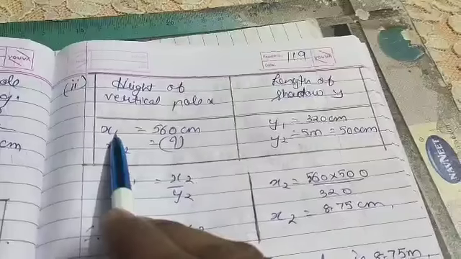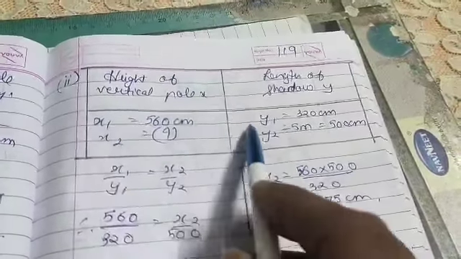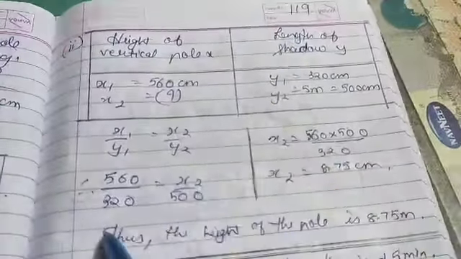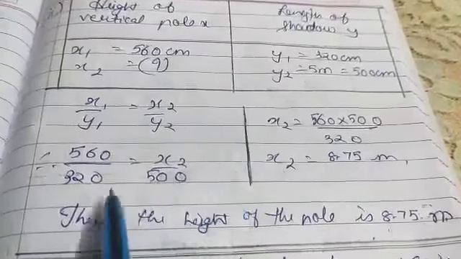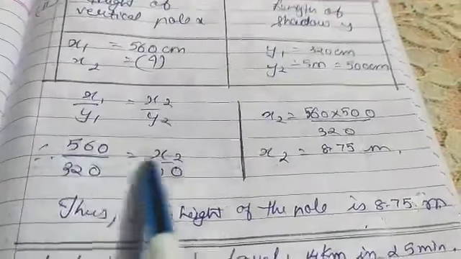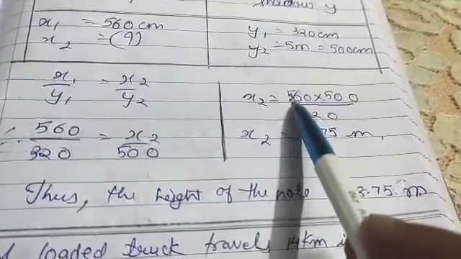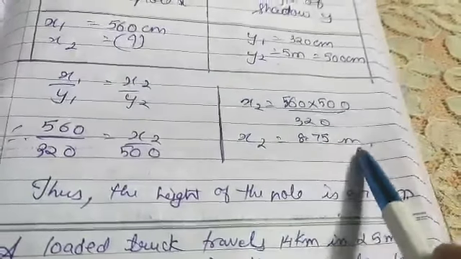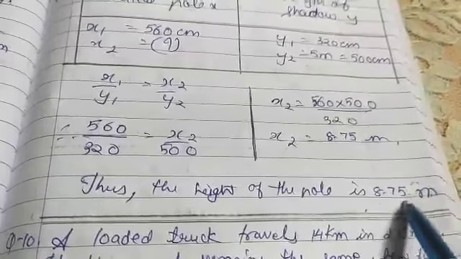Let us now equalize both the ratios, that is x1 upon y1 equals x2 upon y2. So that is 560 upon 320 equals x2 upon 500. When we do cross multiplication, that's 560 into 500 divided by 320. You will get the value of x2, that is 8.75 meter. Thus the height of the pole is 8.75 meter, or you can write 8 meter 75 centimeter.